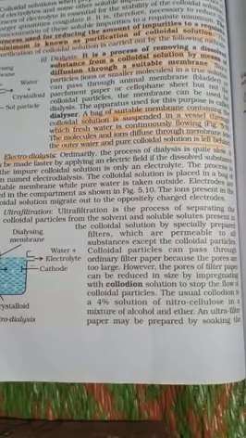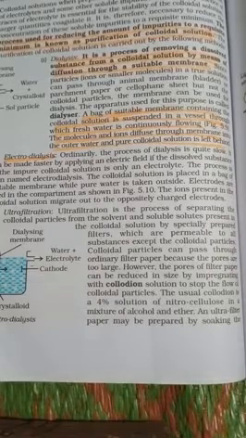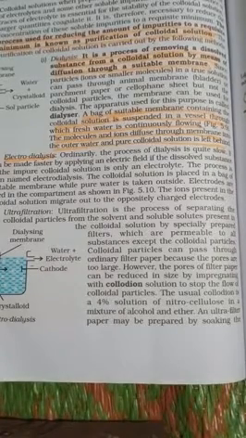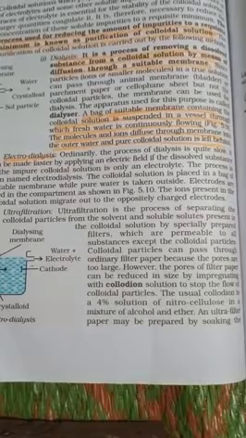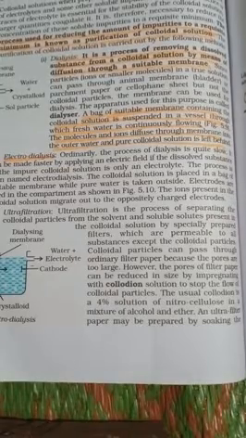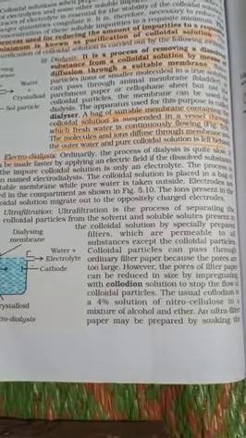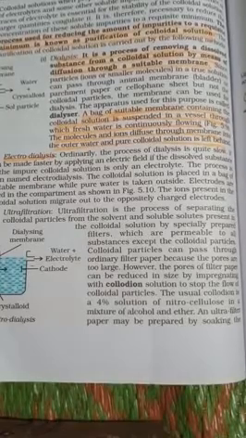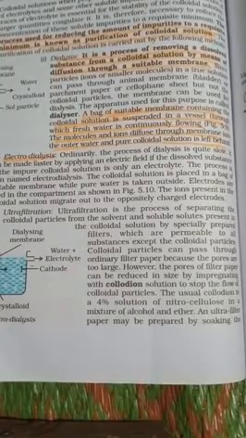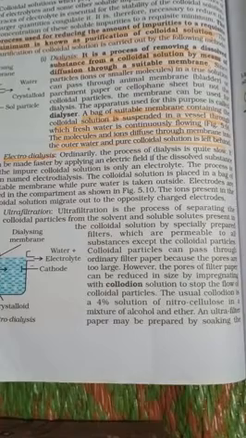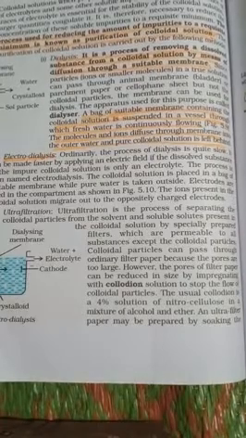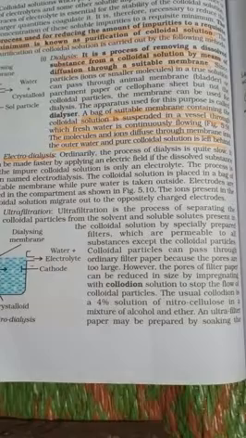Usually colloidal solutions have, so you need to understand the components of colloidal solution. Usually the colloidal solution has 4% of nitrocellulose in a mixture of alcohol and ether. You make a mixture of alcohol and ether, and on that you put 4% of nitrocellulose.